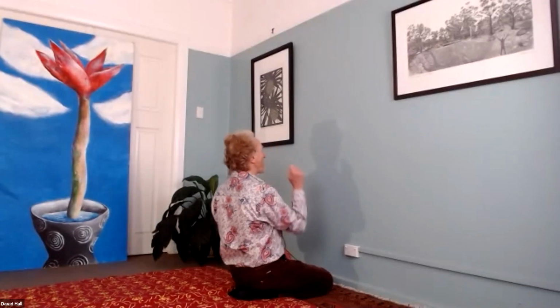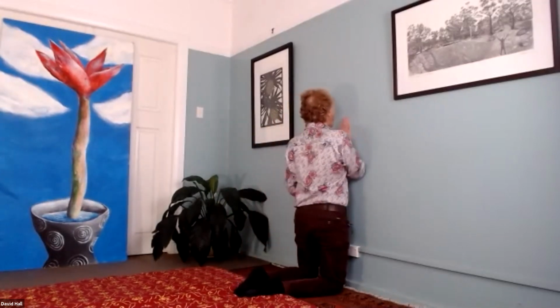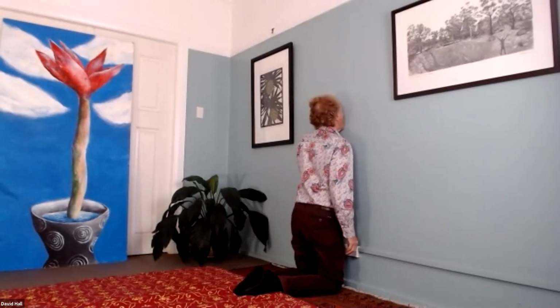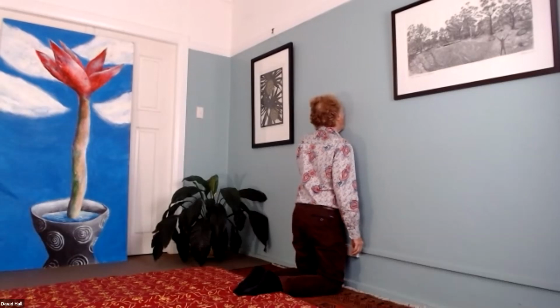In fact, come back up to the wall. Once again, on your knees still. Just with your chin and your nose against the wall. And sense your tongue and your eyes. Let yourself look forward. Let your eyes and your tongue be soft.